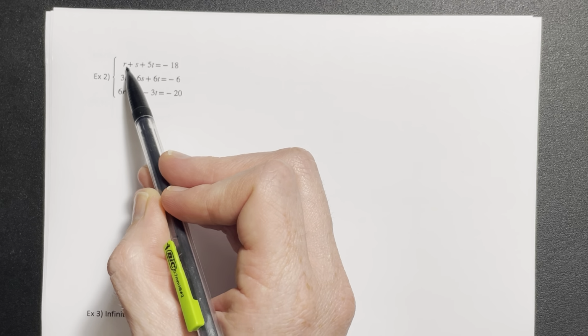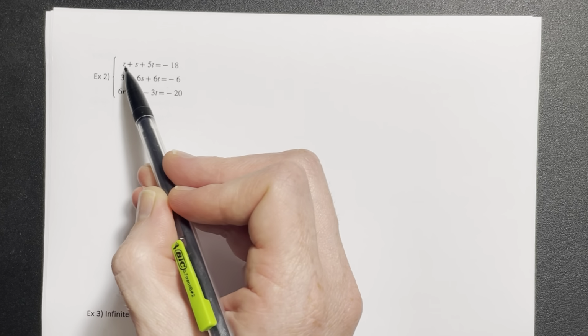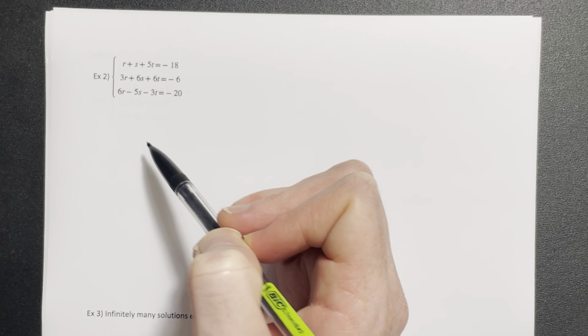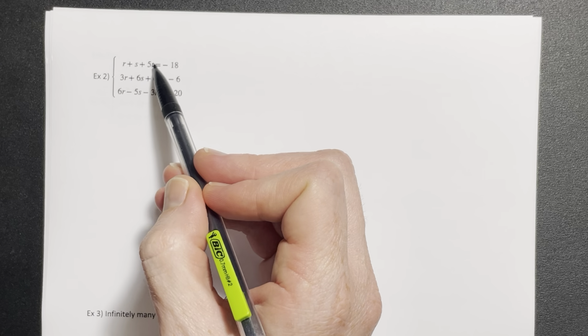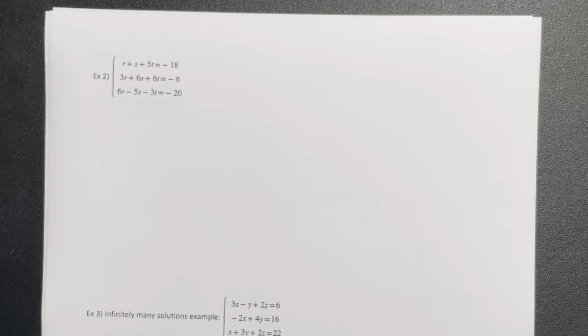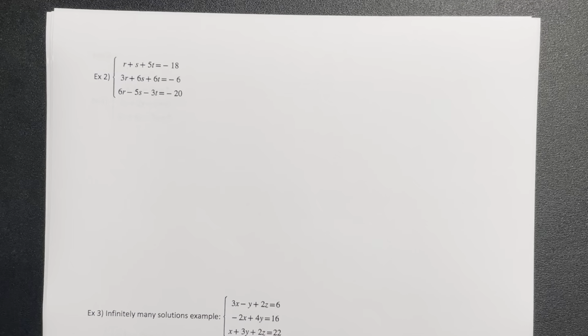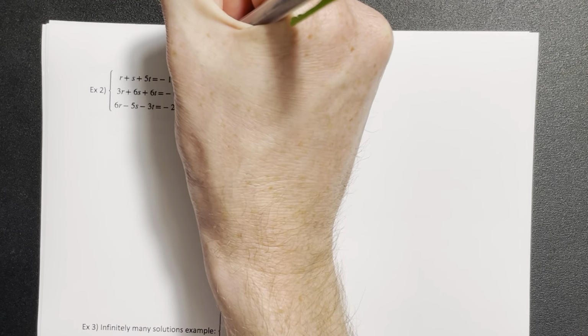And like this one, it might be easy to eliminate r's if you put the first and second together, or the first and third together. It would also be just as easy to eliminate s's, but there may be more work involved if you tried to eliminate the t's. Our goal, though, has never changed. We want to get a 3-variable system down to a 2-variable system.